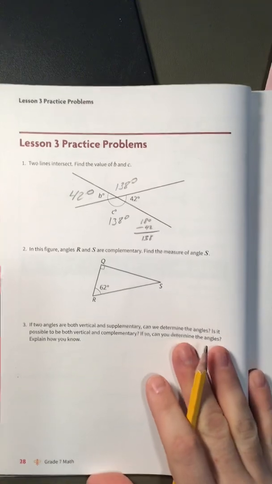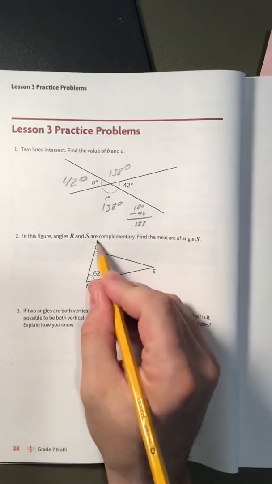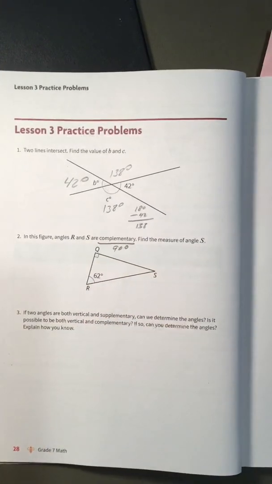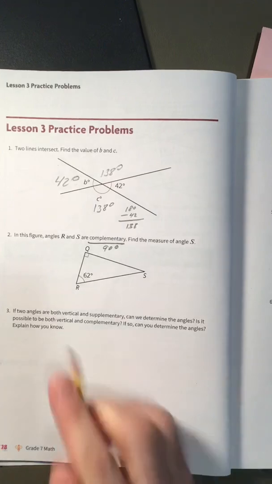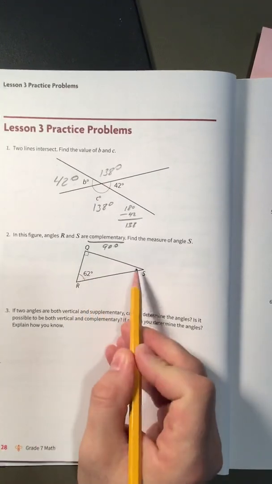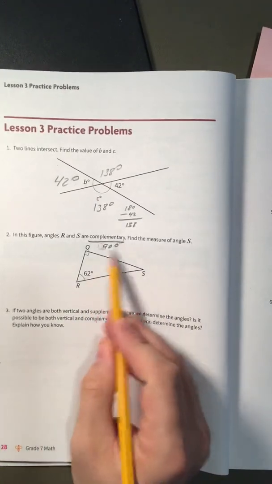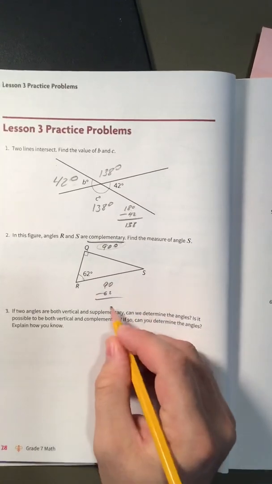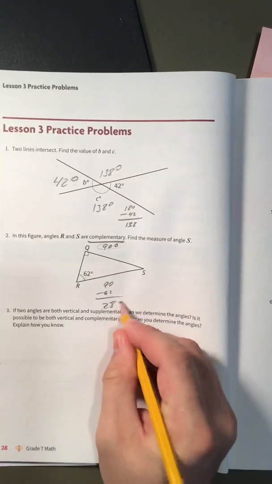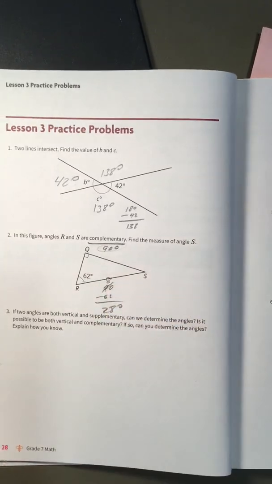Number two, in this figure, R and S are complementary. So a little note there, that means it has to add up to 90. Find a measure of angle S. So I have 62. 62 plus what is 90? Again, complementary. So 90 minus 62. And you should end up with 28 degrees.